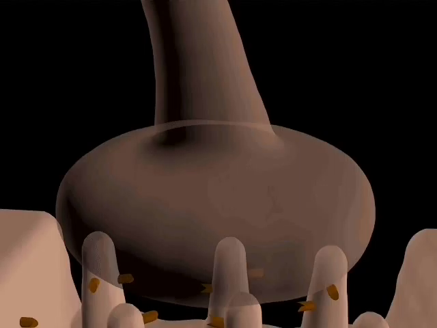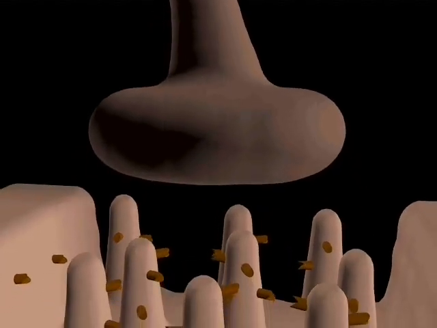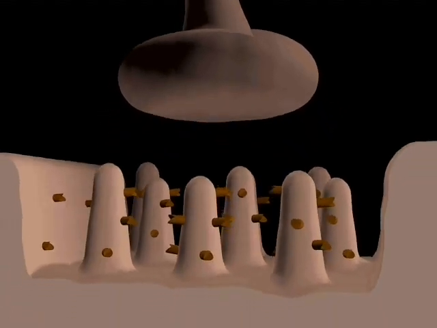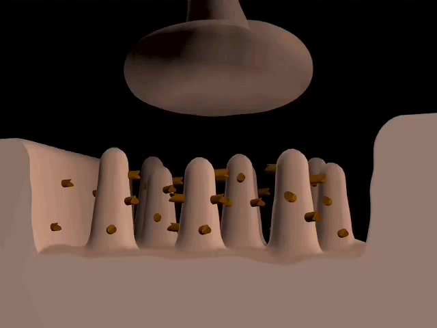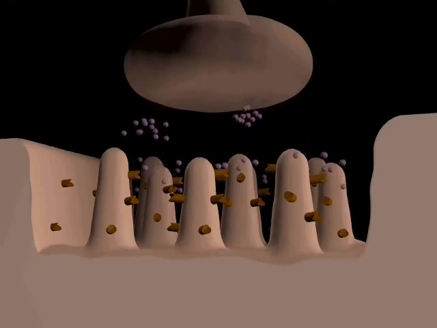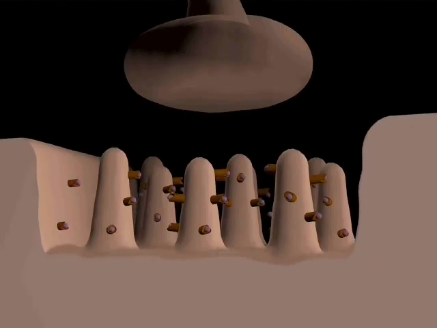Here we see a nerve terminal situated above a neuromuscular junction. In a healthy person, a nerve impulse passes down the neuron, arrives at the nerve terminal, and causes the release of acetylcholine. This then diffuses across the neuromuscular junction and binds with specific receptors on the muscle fiber. This depolarizes the muscle, opening up ion channels in the muscle membrane, which then triggers normal muscular contraction.